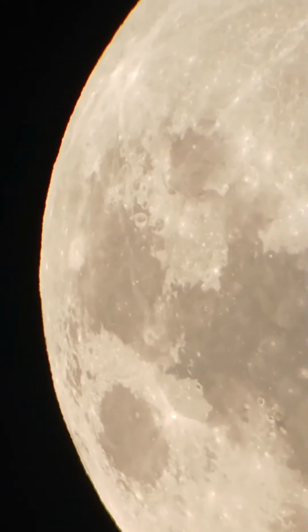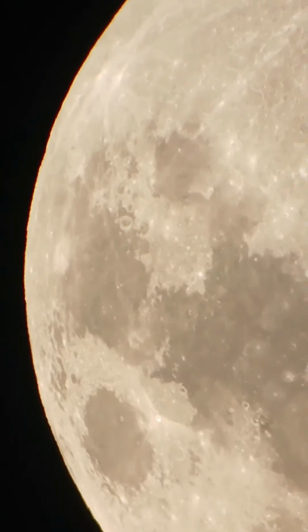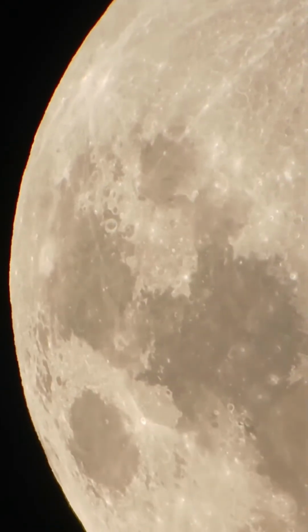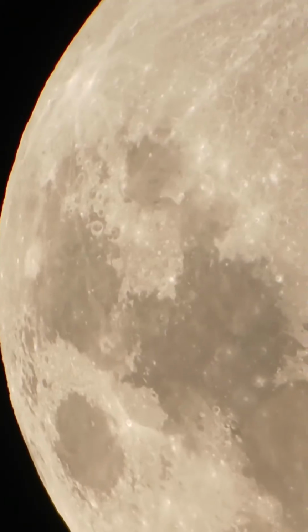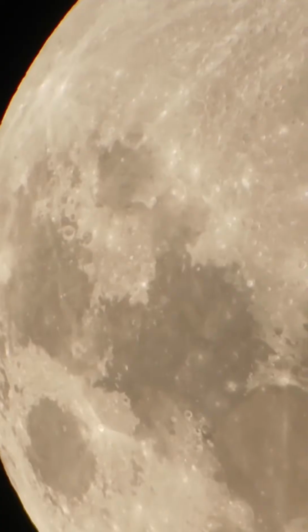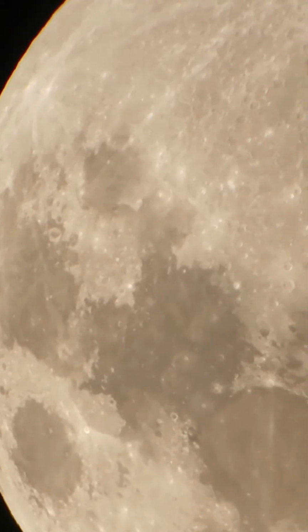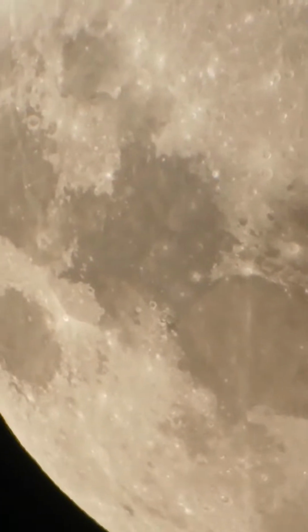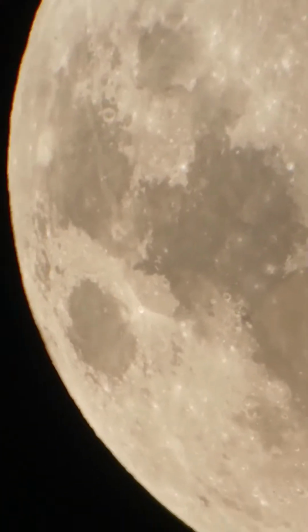Here, this is the Langrenus Crater, the bright oval that is just off to the left-hand side of the Sea of Fertility. Then we have the Sea of Nectar, which is just above the Sea of Fertility. And then, of course, we have the famous Sea of Tranquility.